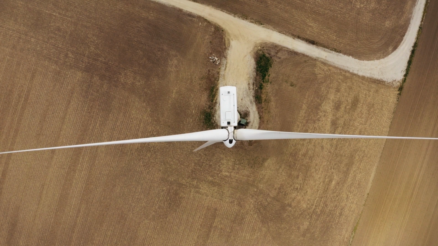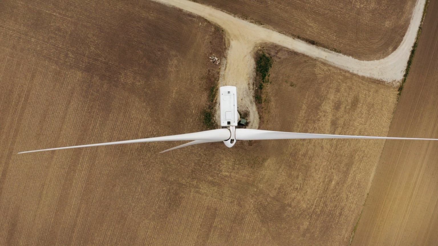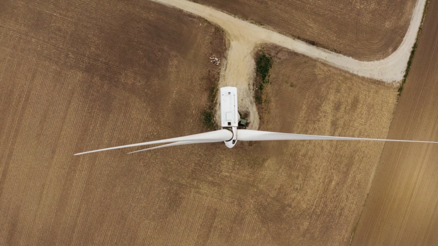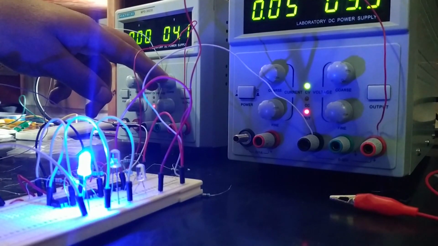The wind turbine is a system that transforms wind's kinetic energy into rotational mechanical energy, which is then used to operate in a specific work.